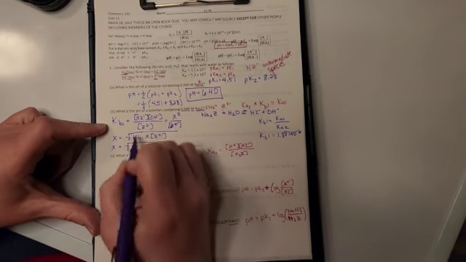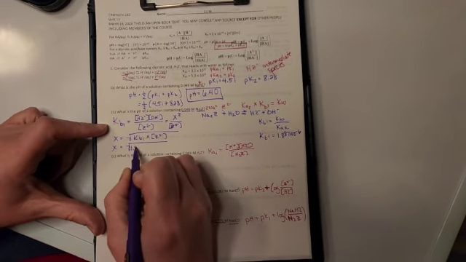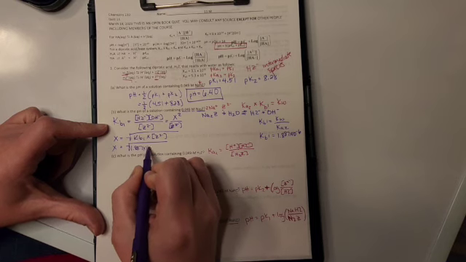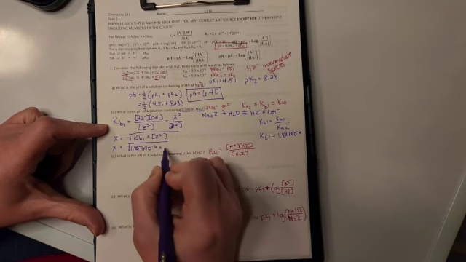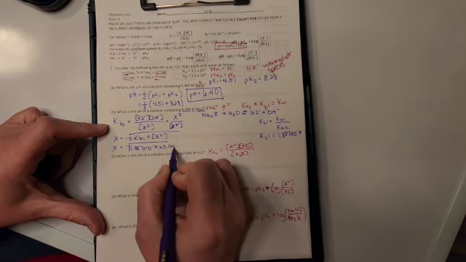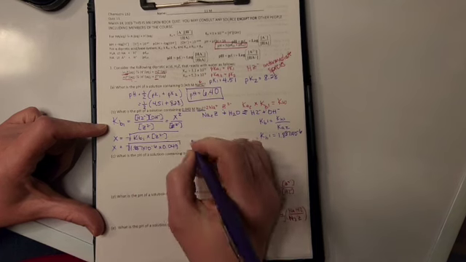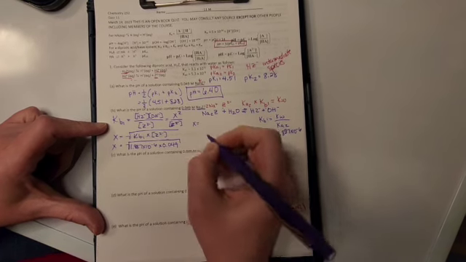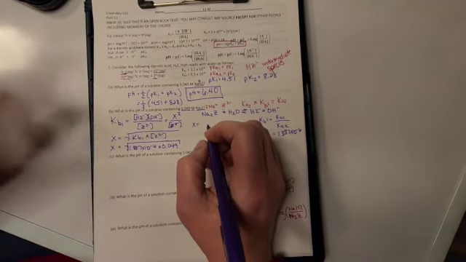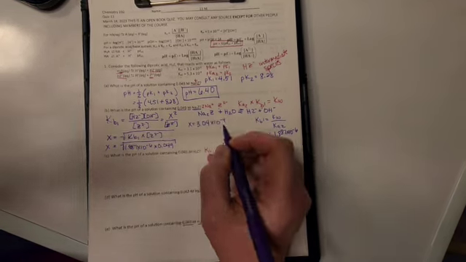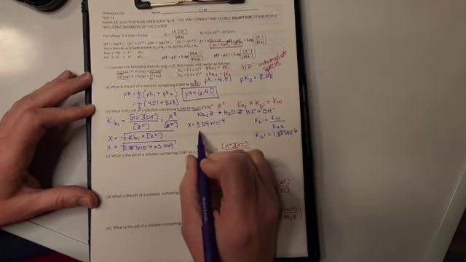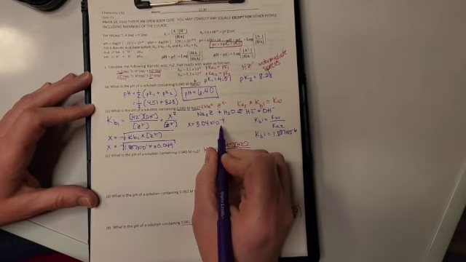Our Kb1 is 1.887 times 10 to the negative 6, and we're going to multiply that by 0.049. And that is going to give us an x value. I'm going to pause this and run those numbers. All right, that's going to give us an x value of 3.04 times 10 to the negative 4.